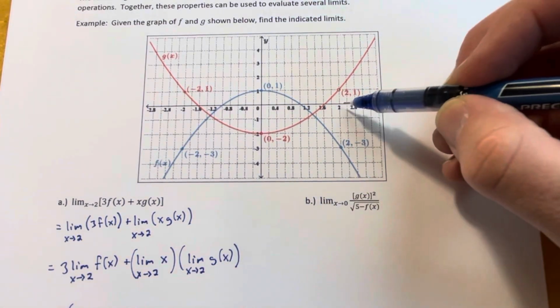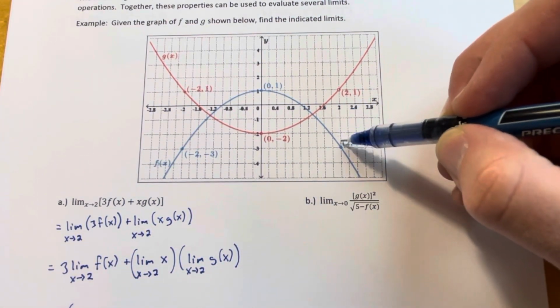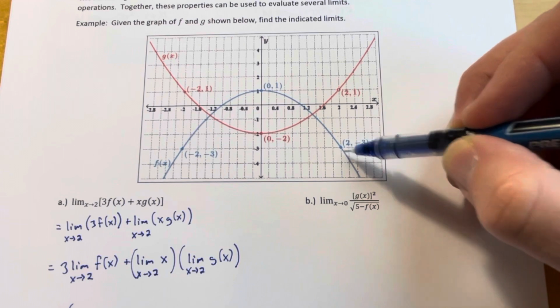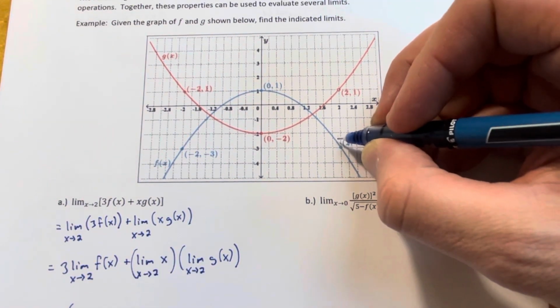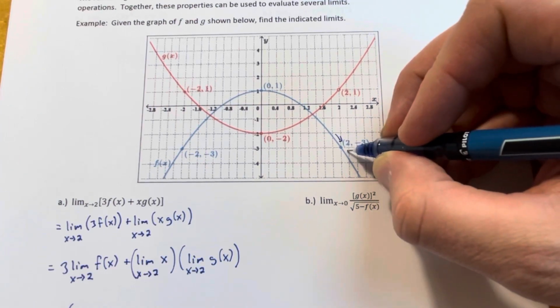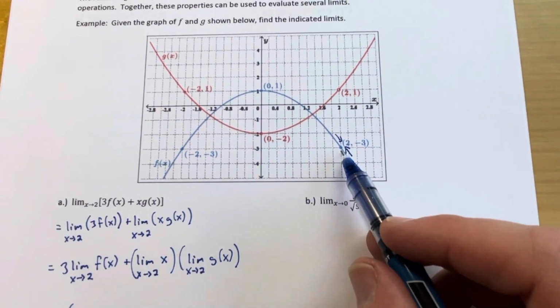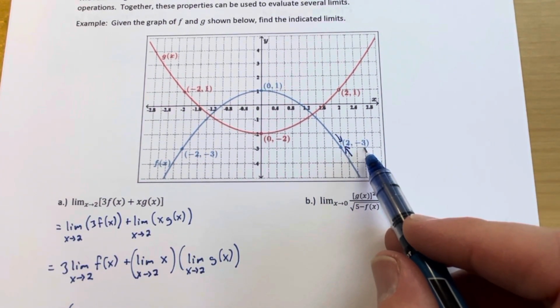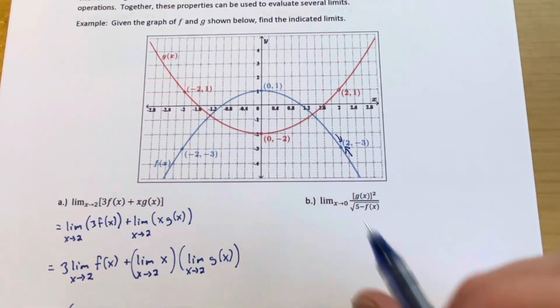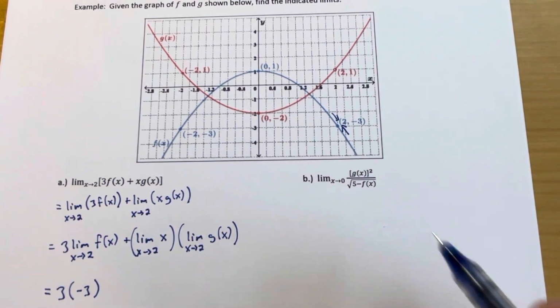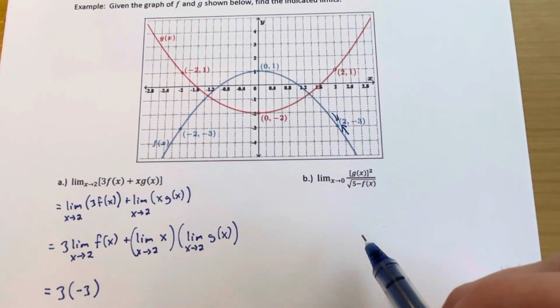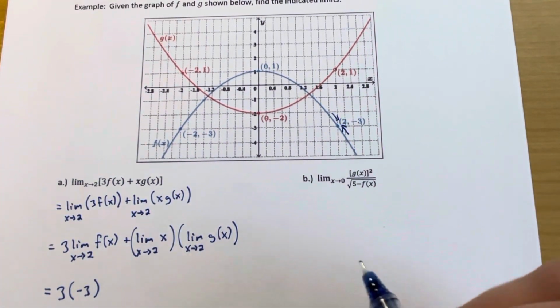I'm going to find 2, and I'm going to see what is the function approaching as x approaches 2 along this curve. Well, I can see that we're approaching this point right here. And the y coordinate of that point is -3. So this limit looks like it should be -3. And in fact, we know it's -3 because it's labeled in this case. I'm not just making an educated guess.